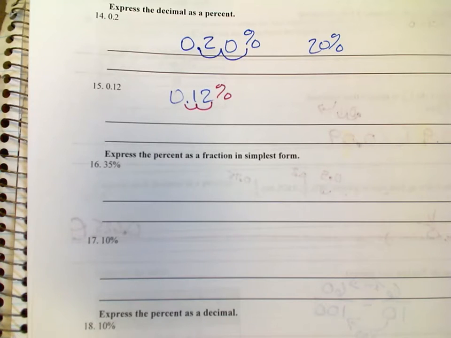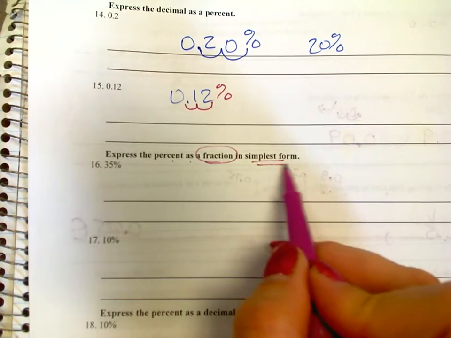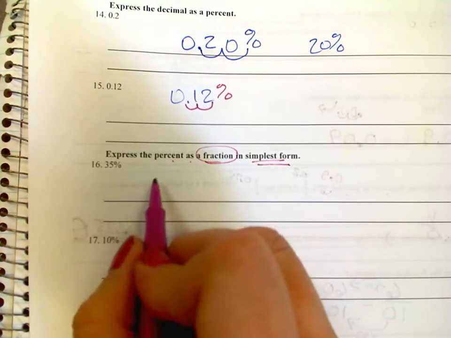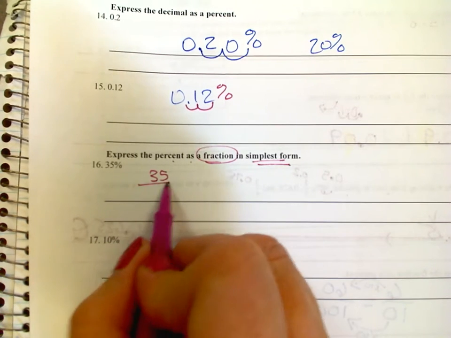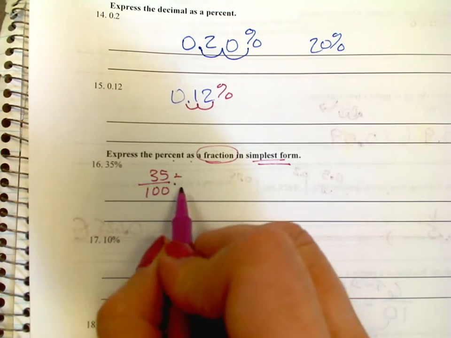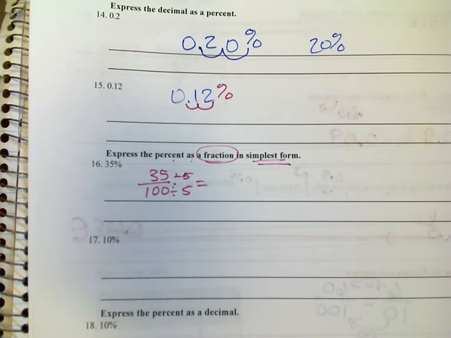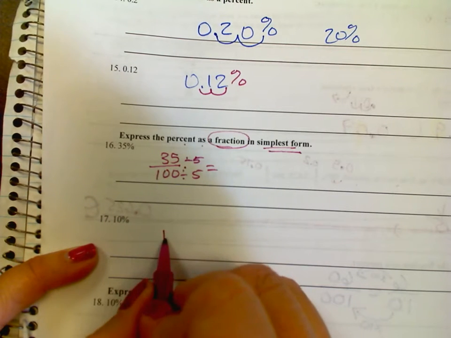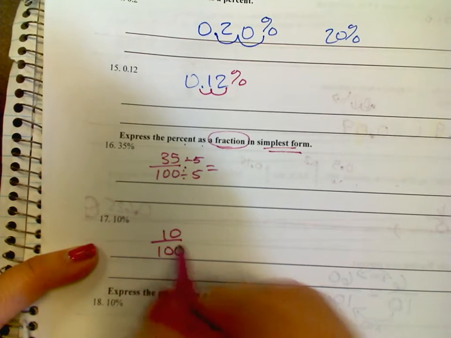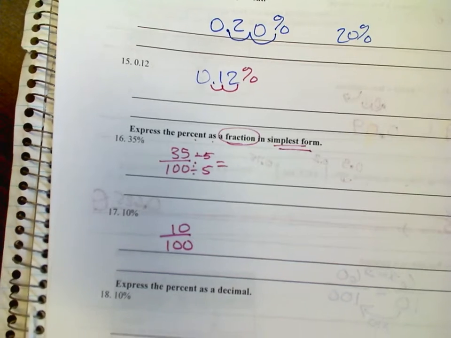Number 16. Express the percent as a fraction in simplest form. So 35% is always over 100. You need to divide by 5 to reduce them, and you'll have your answer. 10% would be 10 over 100. You would need to divide by 10. Divide by 10 and you'll have your answer.